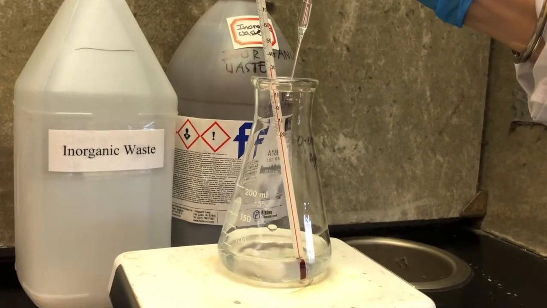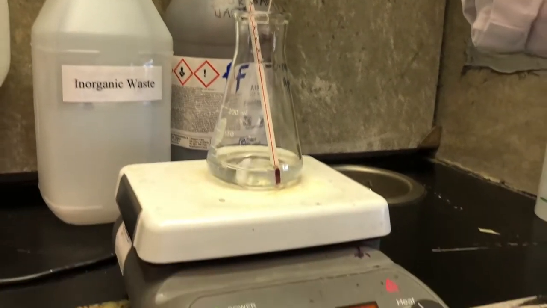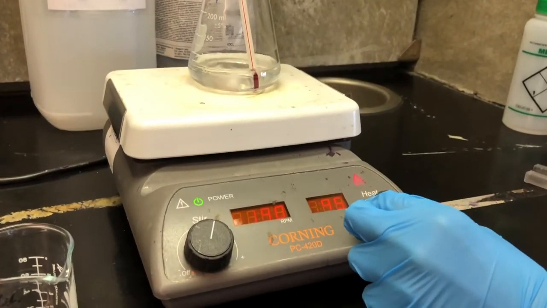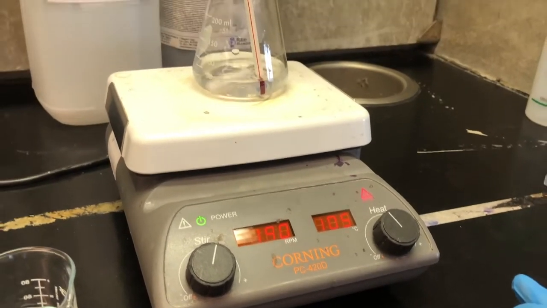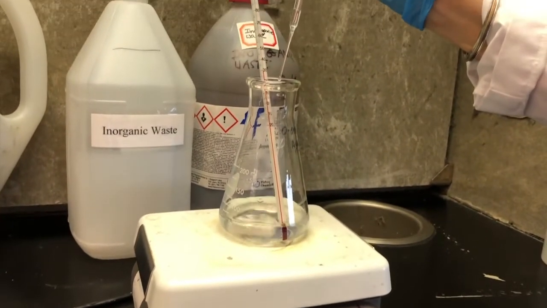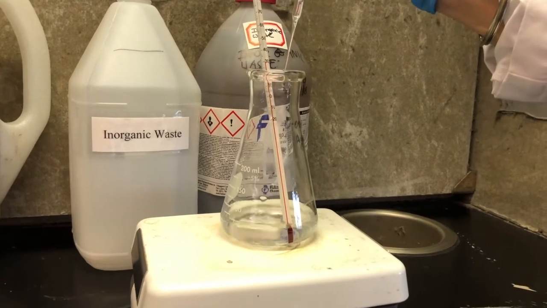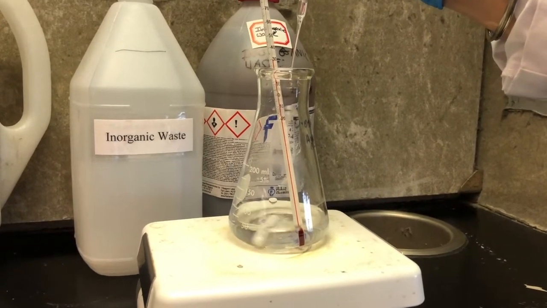You can adjust the speed of the stirrer with this one, and the temperature can be set with this knob, and very slowly we will be adding the trisodium citrate till all of this is being titrated.